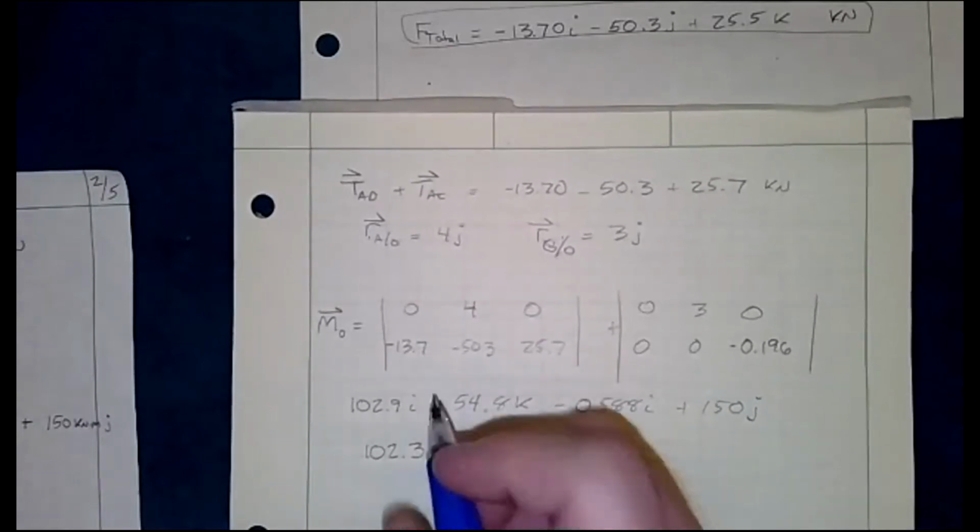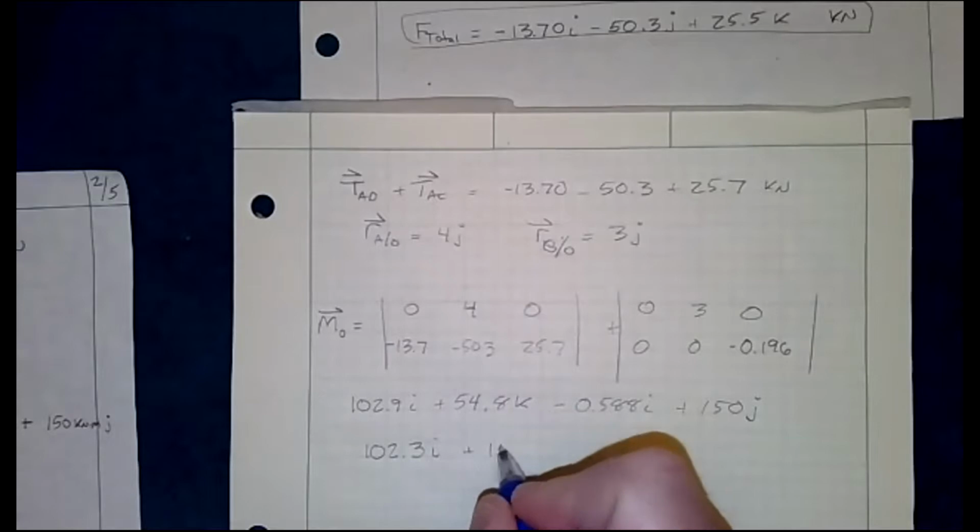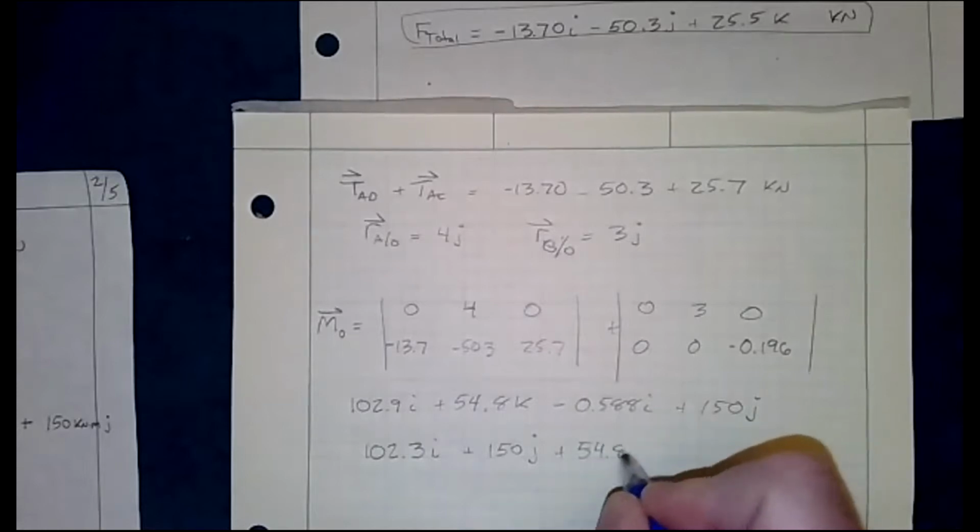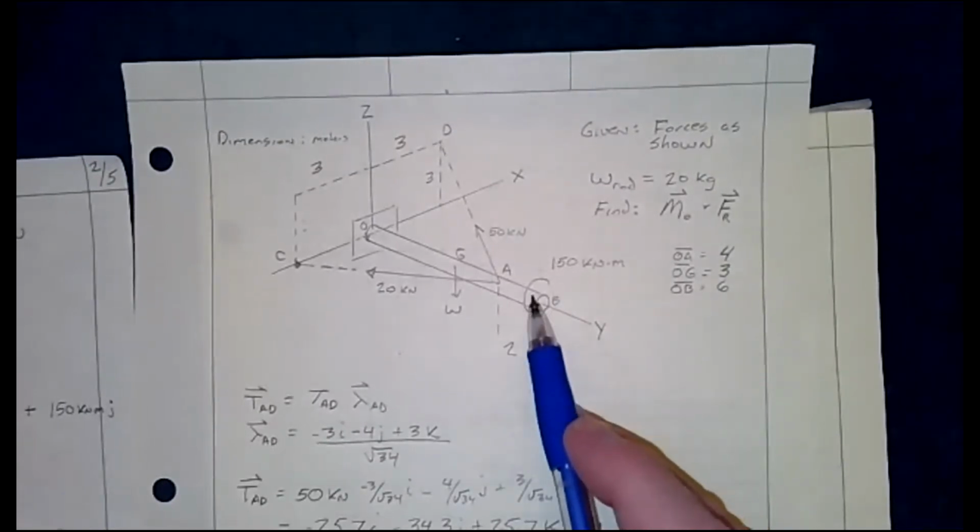So our final answer then is 102.3. Many of you didn't account for that. You had 102.9. That's not correct, because even though you can get rid of it because it's small, you shouldn't, because at this point you don't want to make those assumptions. So 102.3 I plus 150 J plus 54.8 K. Now, the 150 J, remember, I can put that in there, but that came from this. Remember, we had that free 150 J. You can tell it's going counterclockwise, so it's positive. So that just gets added in with everything else.